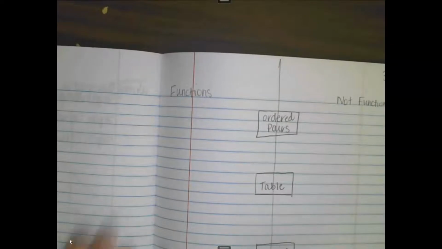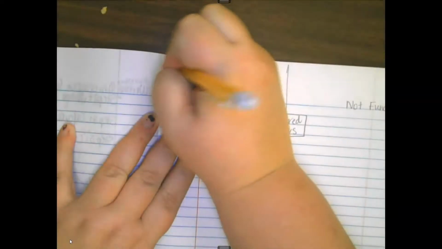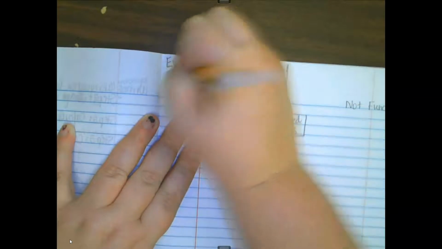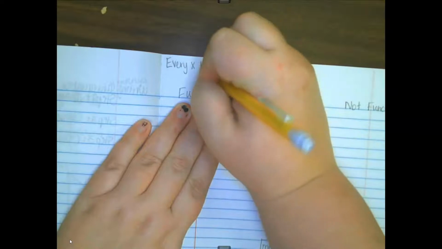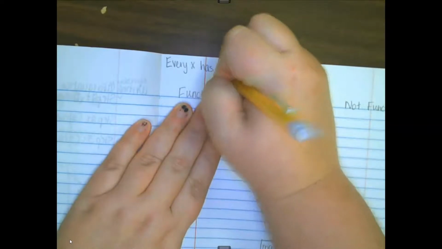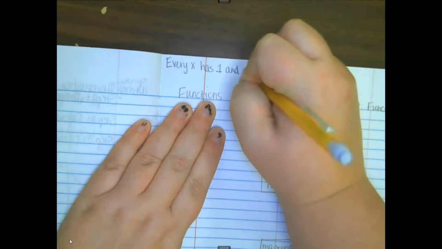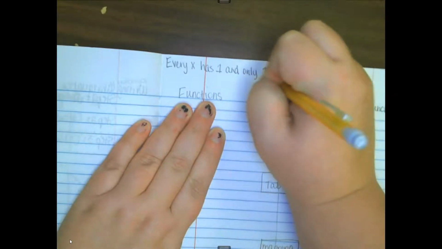All right. So first of all, we need to take a couple of notes about a function and what's not a function. So a function is... Okay, so I'll move this down because we're going to take these notes at the top. So a function is every x has one and only one y.